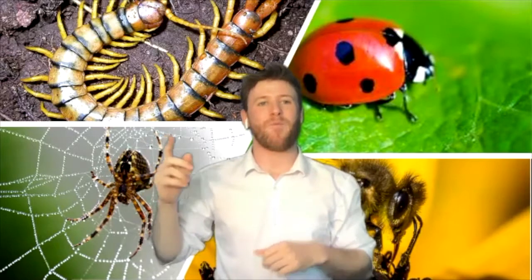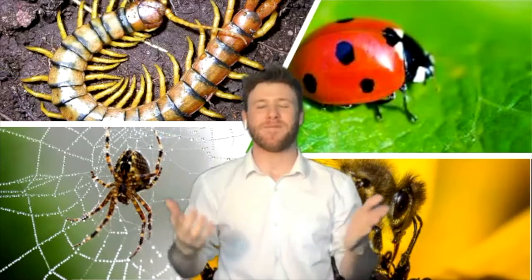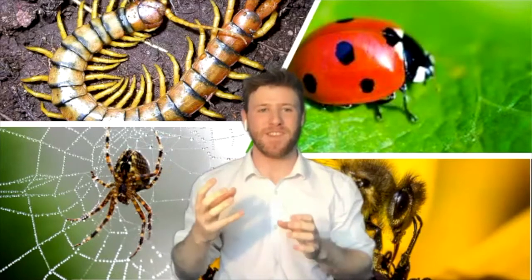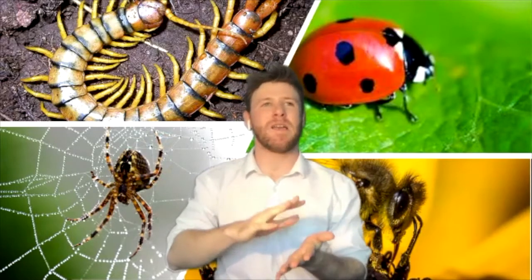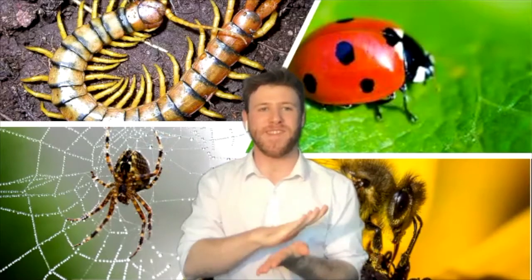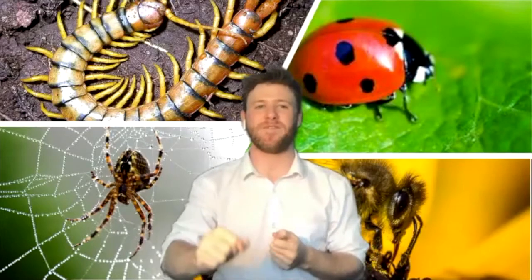So these centipedes, where are we likely to find them? Well, we're likely to find them in dark, damp, moist conditions. So that's under bricks that you might have, or concrete slabs provide these conditions. If you've got any of those in your garden, if you lift those up very, very carefully, you might get quite lucky and see centipedes like this.